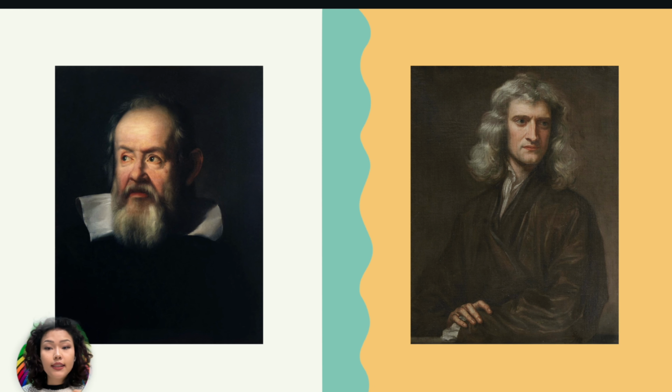Even though he did his work with inclined planes, we can still calculate it in a straight line, like on other surfaces, not only inclined ones. And Isaac Newton later formalized it with his laws of motion in the 17th century. We all know his second law, F equals ma, right? So that's the historical origin of our topic.